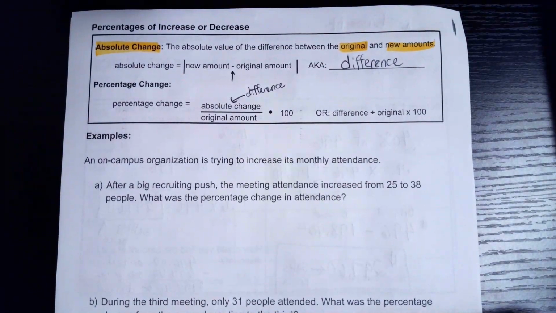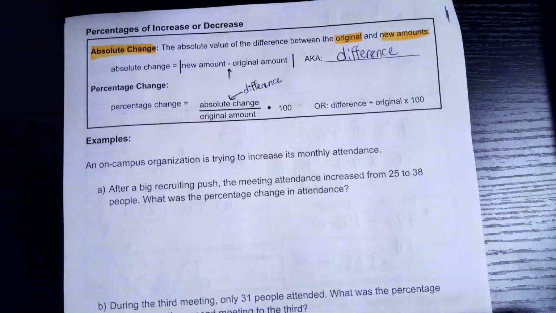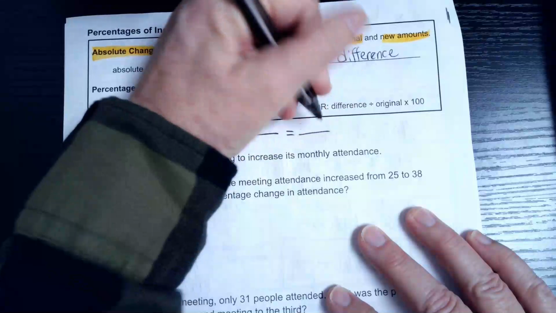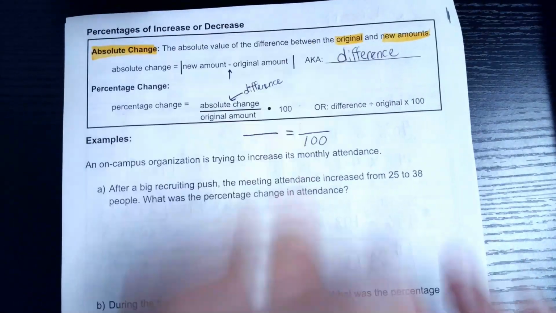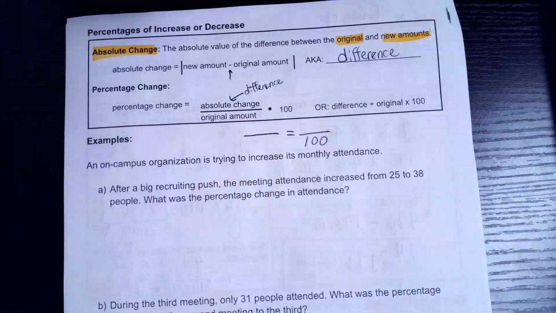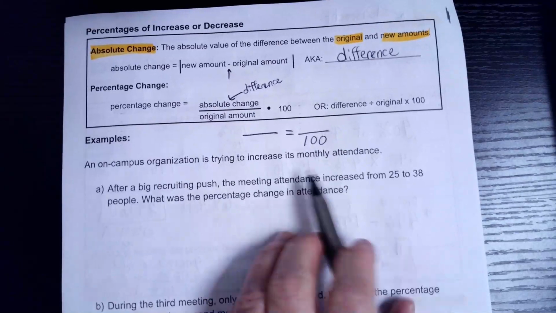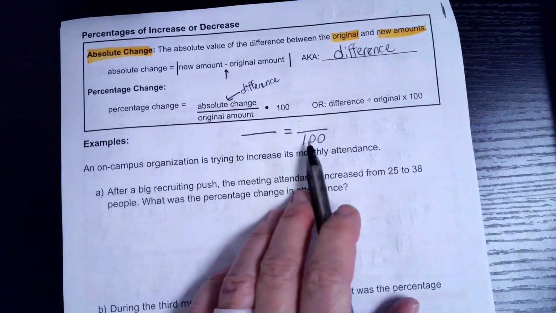If you really liked the percent formula the other day, where we wrote a proportion and there was a 100 right here, didn't any of you like to set things up that way? Then here's the way you can get percent of change using a proportion, and that's what I usually think of.